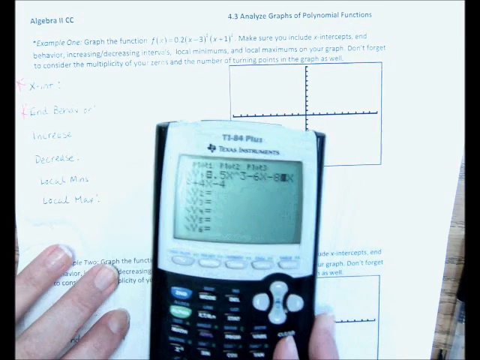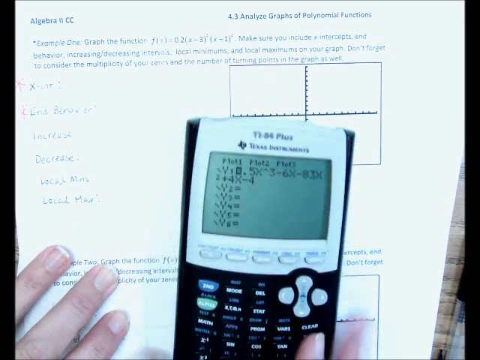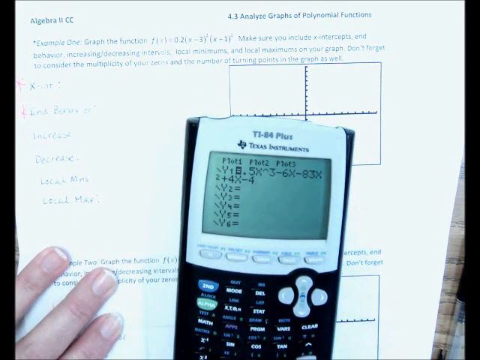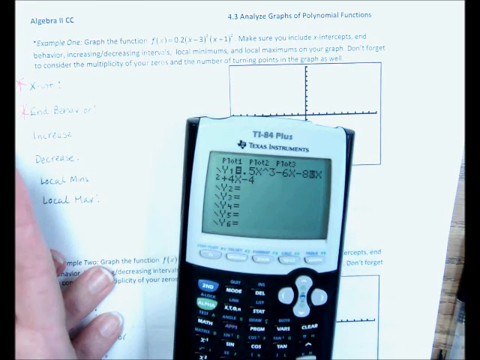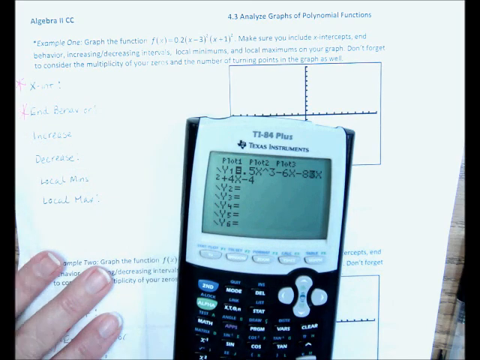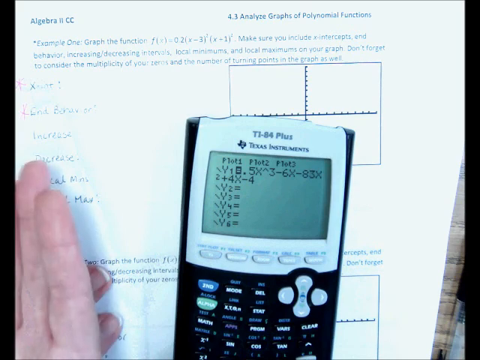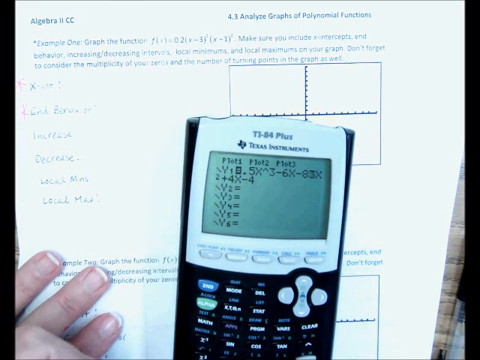So this week in class we have learned a lot about how to use the calculator to determine some things from a graph, such as where the graph intersects the x-axis. These are also known as our zeros or our roots. We've also determined how to graph them, how to find the increase and decrease, and the local minimums and maximums.